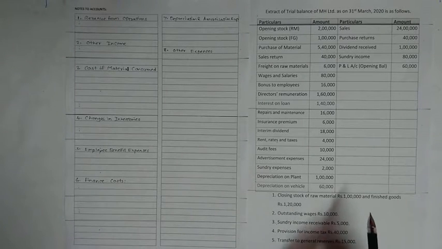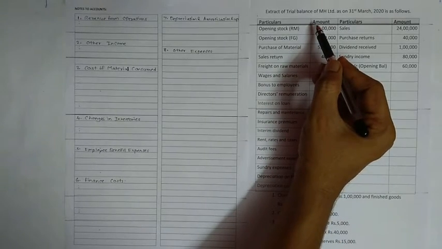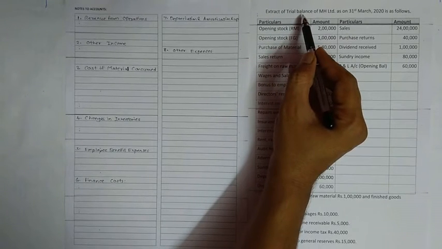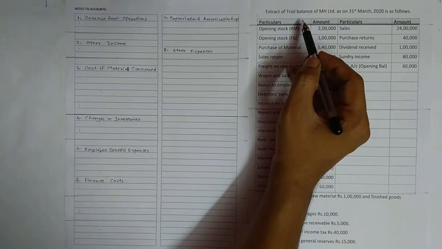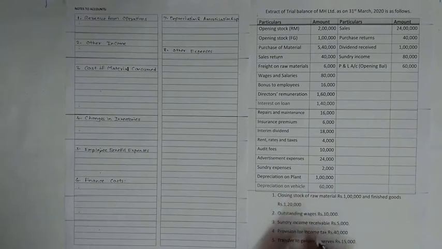Hello friends, our next question is only concerned with P&L account. It is an extract of trial balance, not a full trial balance. Items which are related to profit and loss account or income statement are only shown here and some adjustments are given. We have to prepare only profit and loss account.